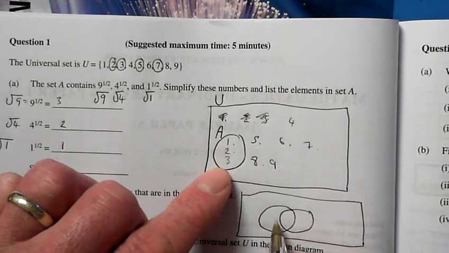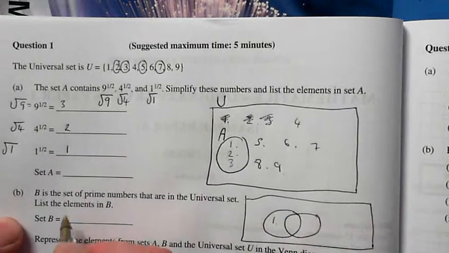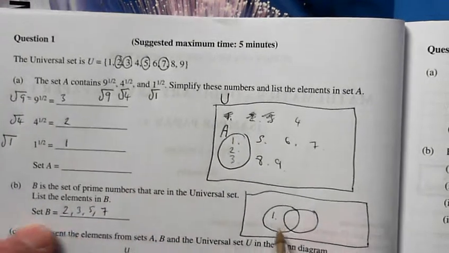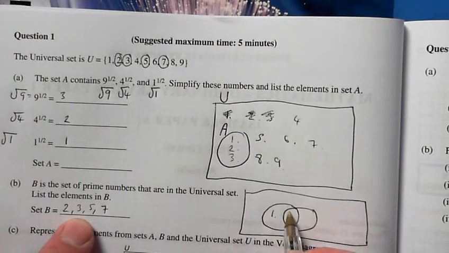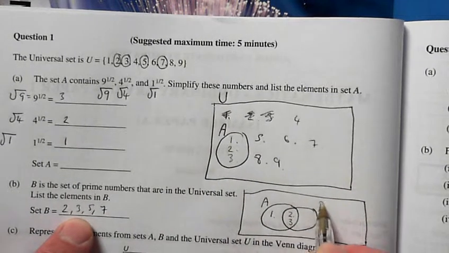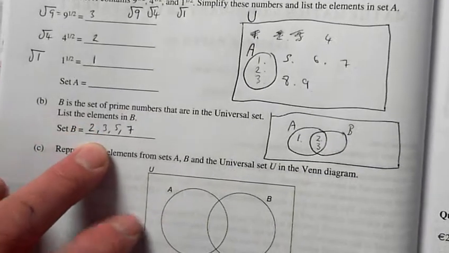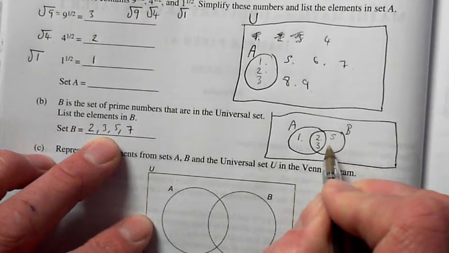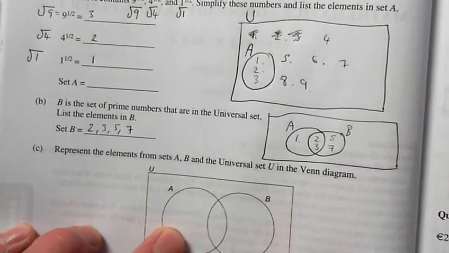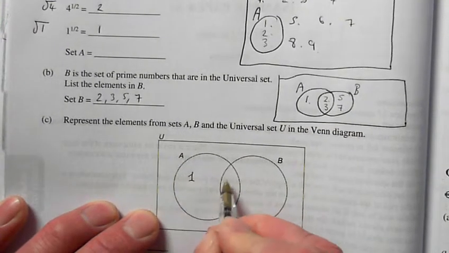Alright, so A contains 1, 2, 3. B contains 2, 3, 5, 7. Well, A contains 2 and 3 and B contains 2 and 3, so 2 and 3 go there. Do you see that? B also contains 5 and 7. Alright, actually I should have written it down here. A contains 1.